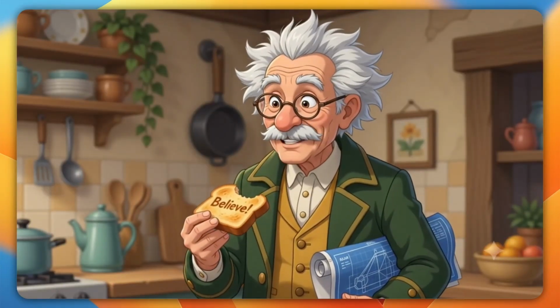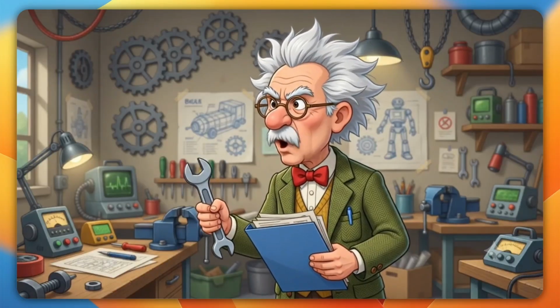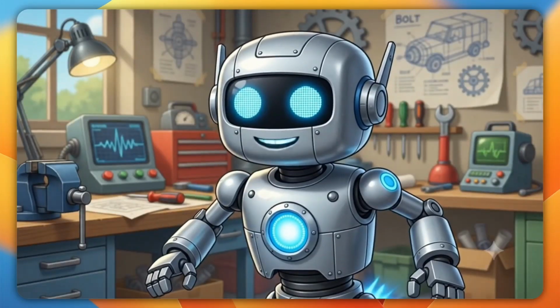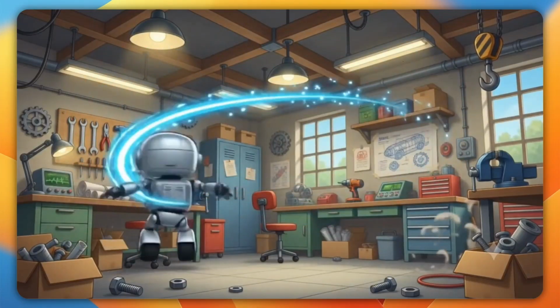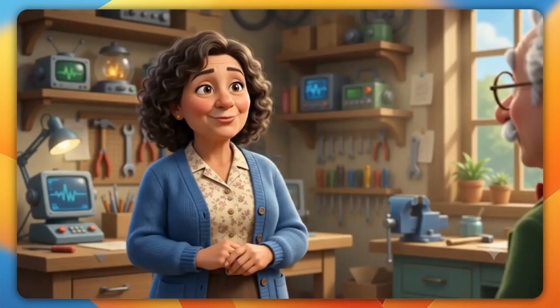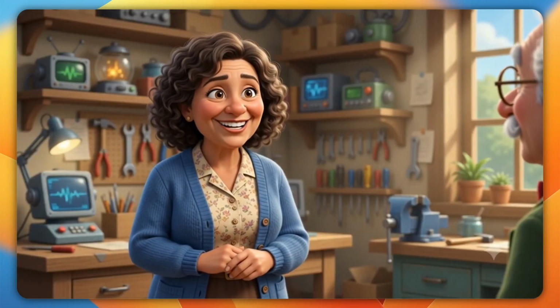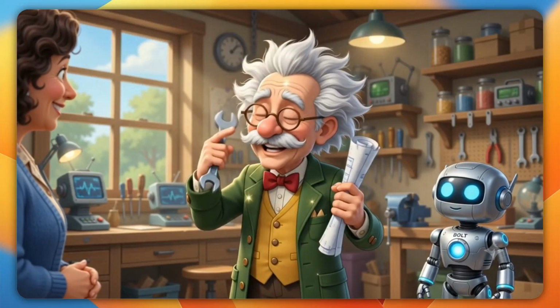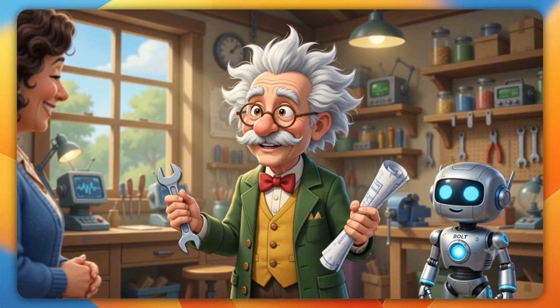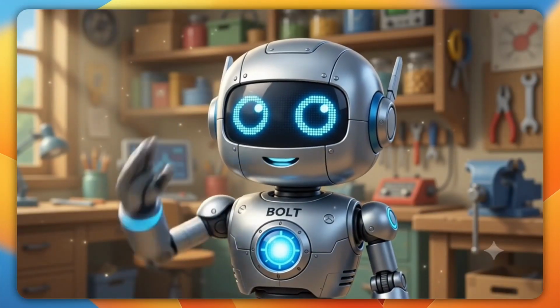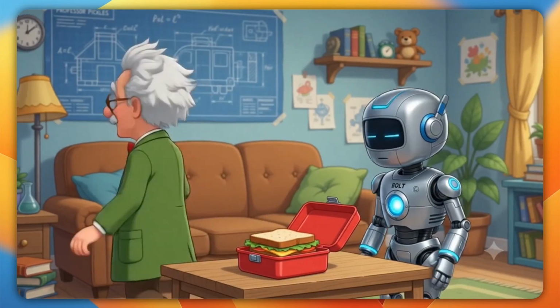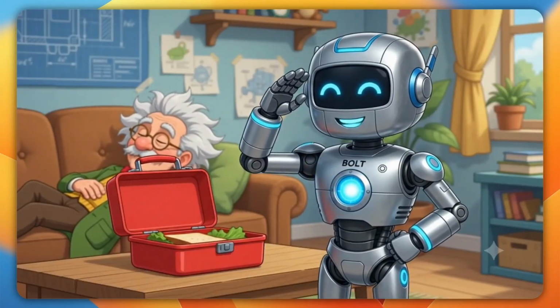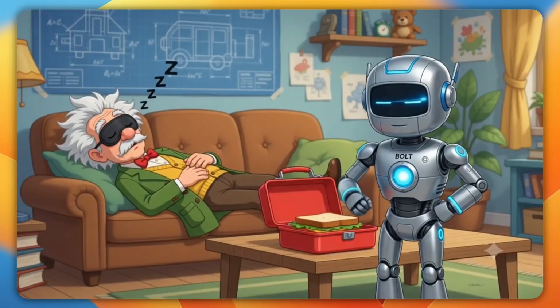Well, that's surprisingly impressive. Bolt, clean the workshop. Cleaning mode activated. Professor Pickles, you've never looked shinier. I wanted a clean workshop, not a shiny forehead. Additional polishing completed successfully. Bolt, guard my lunch while I take a nap. Mission accepted. Your lunch is under maximum protection.